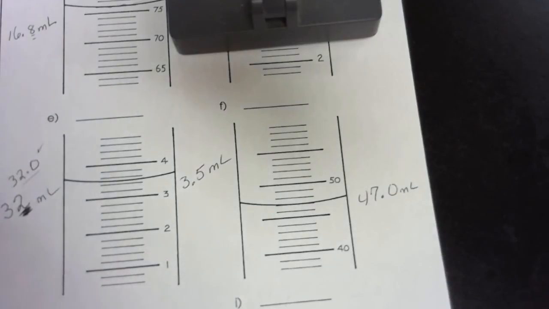All right, if it seems confusing to you, don't let it totally cause you panic. You will get this, especially when you see the different equipment that we use in lab and you start getting into that where do I round my number issue. You'll see the value in this. Okay?